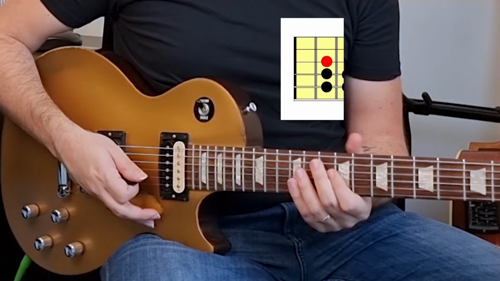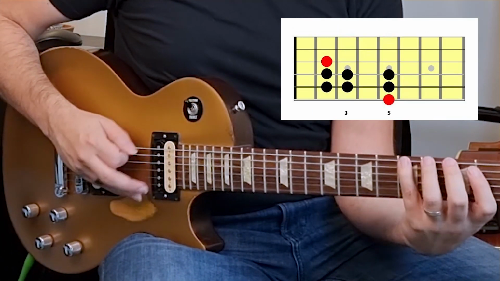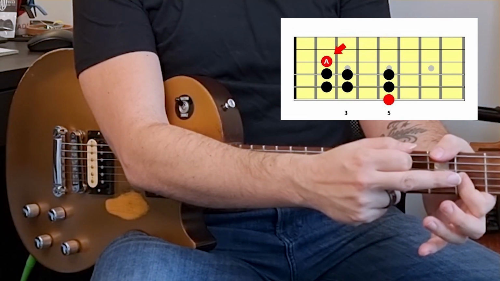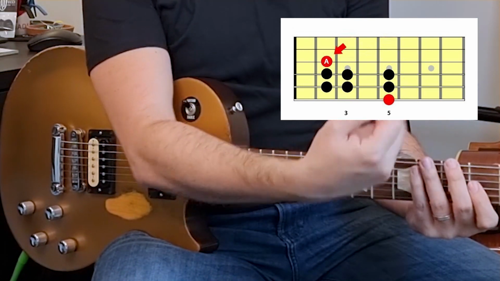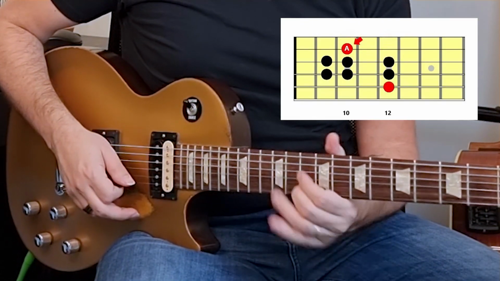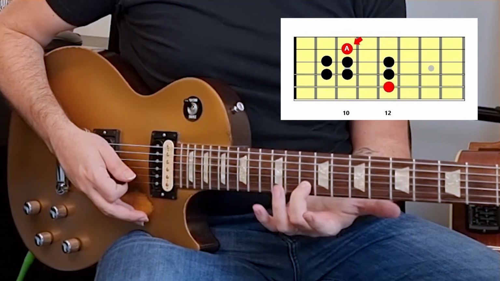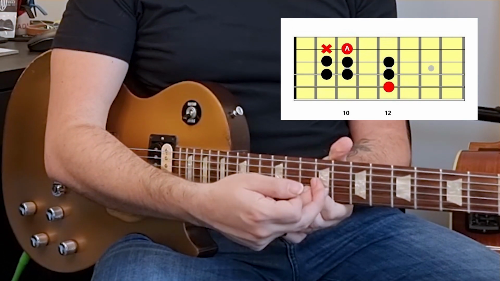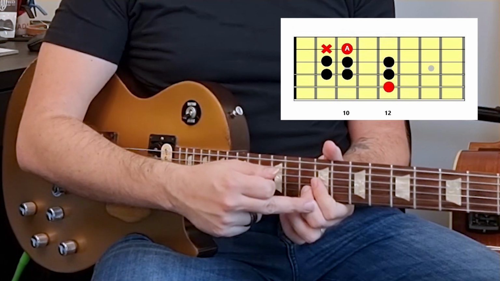But what do you notice here? With the one I did on string 6, I ended up playing the A with the index because it was on the outer side of the scale. Here, I had to play the A note with the middle finger because it wasn't on the outer side, right? So it wasn't on fret 9, but on fret 10.